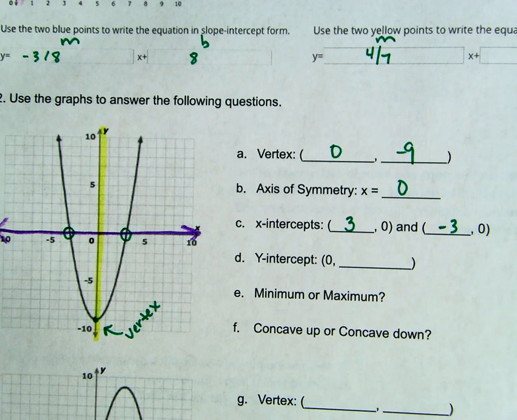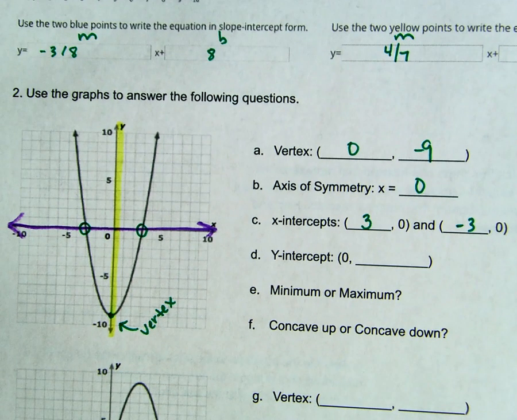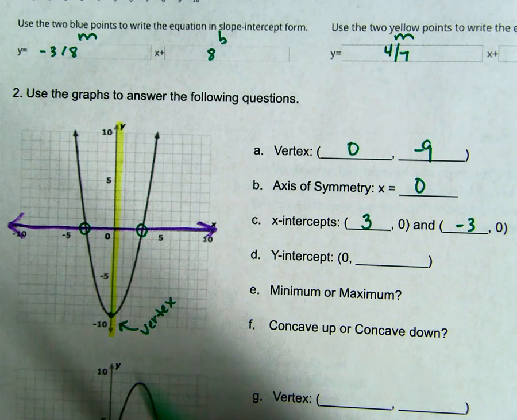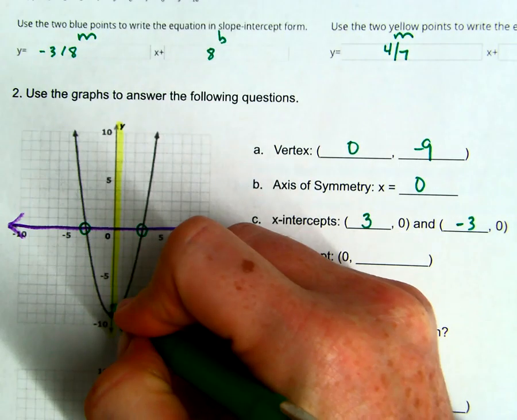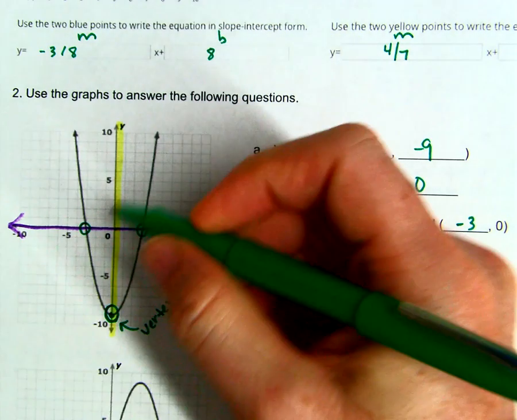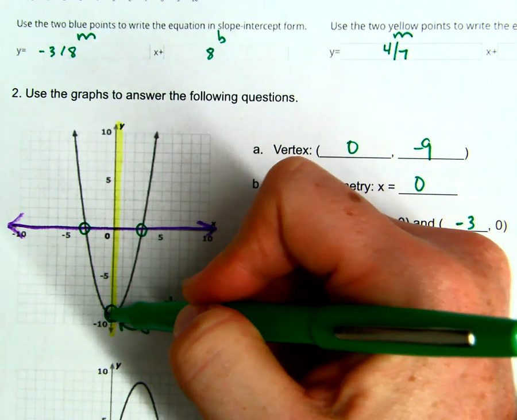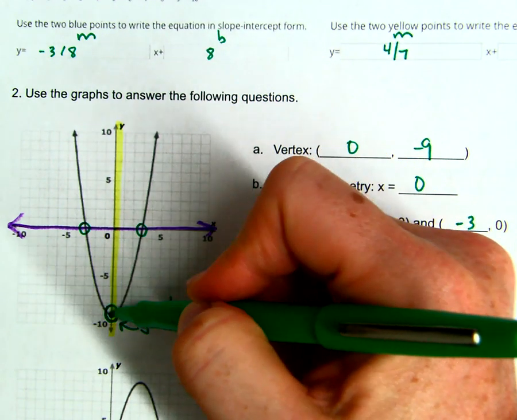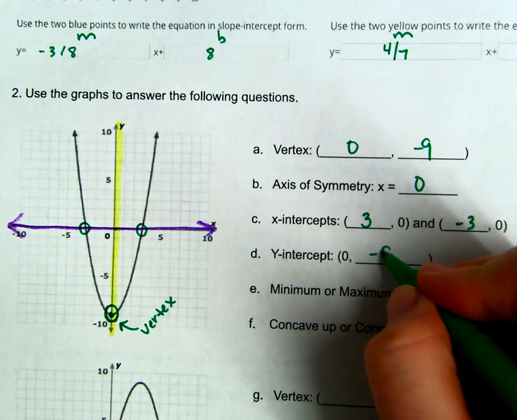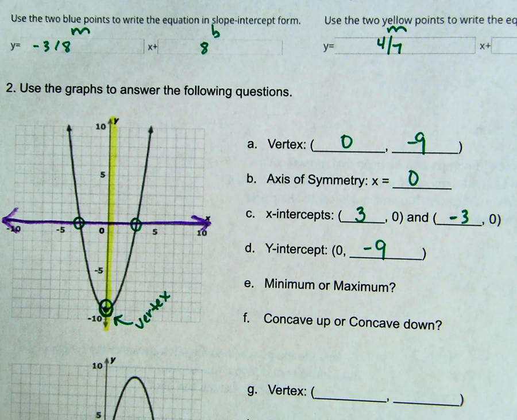Okay? All right. Next one says y-intercept. So this is one of those problems where the point happens a couple of different times, but here's the y-axis. Here's where the graph meets the y-axis. So the vertex and the y-intercept are actually the same point in this case.